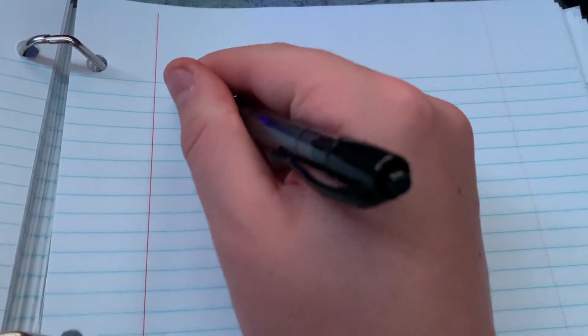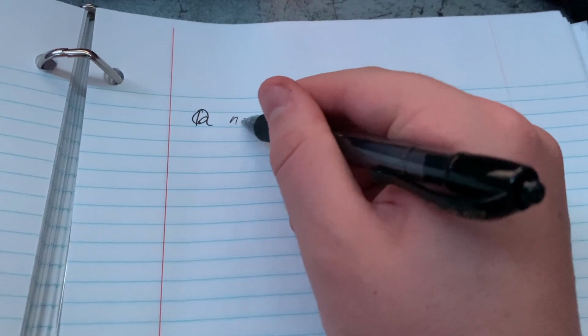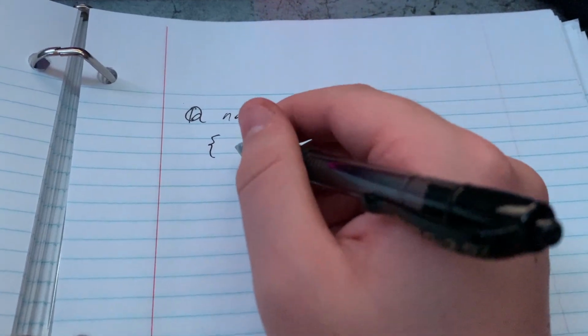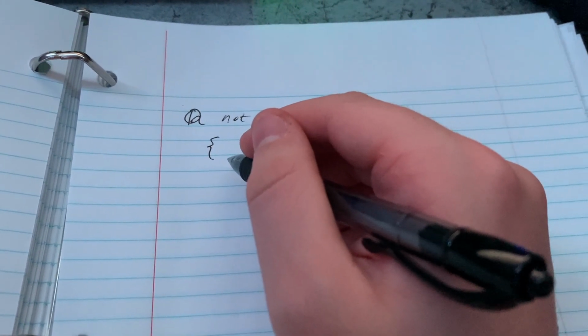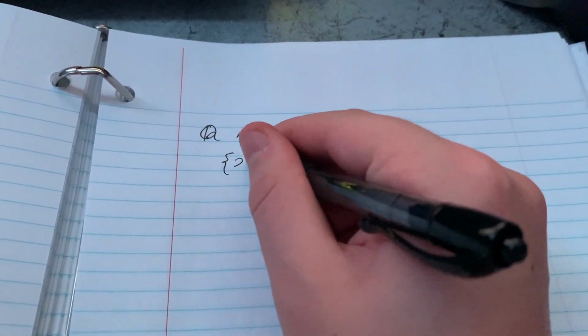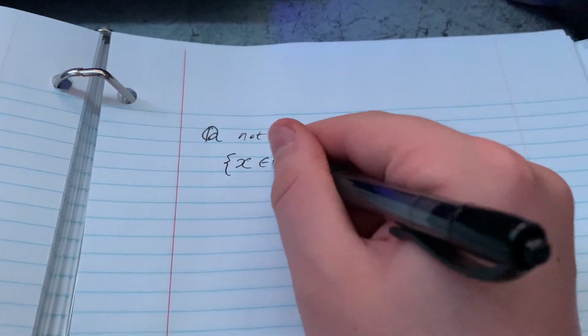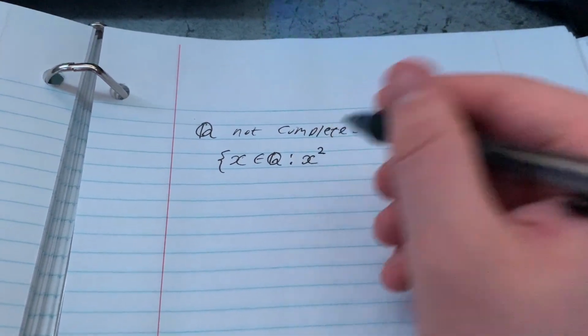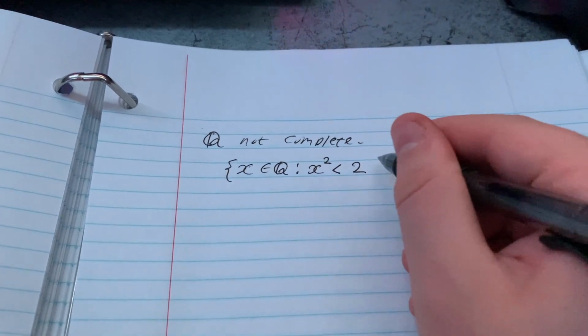Why is this such a big deal? Well, let me give you a set here. The rational numbers are not complete. Take the set X in the rationals such that X squared is less than 2.